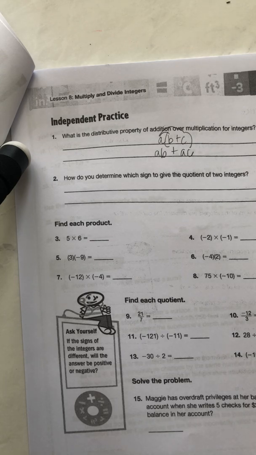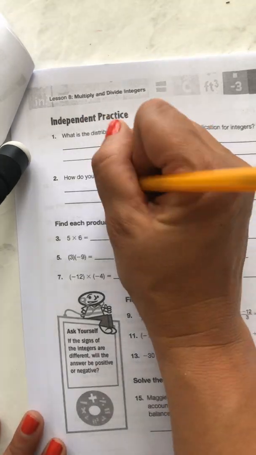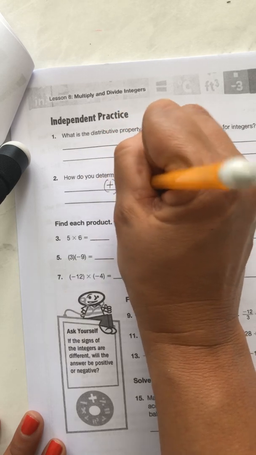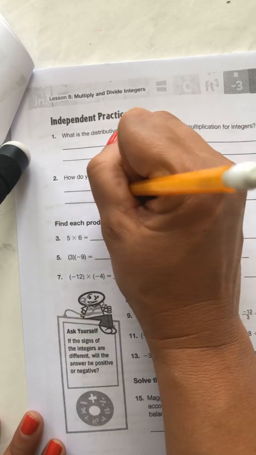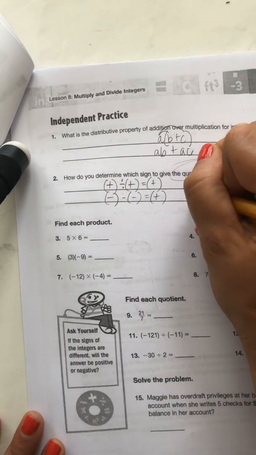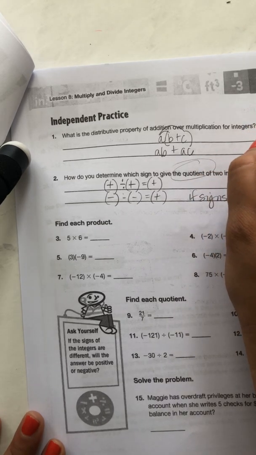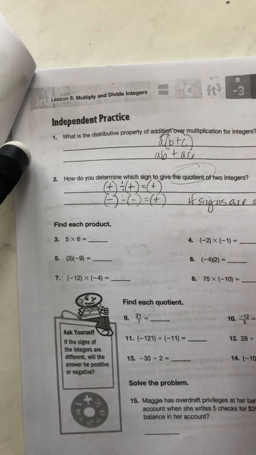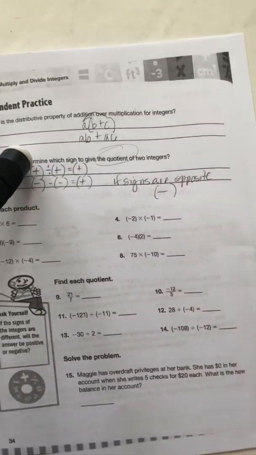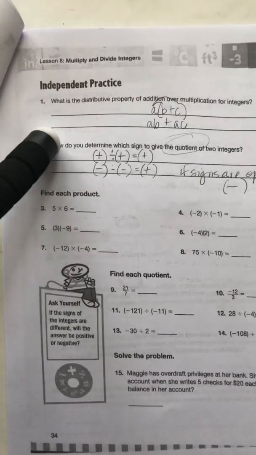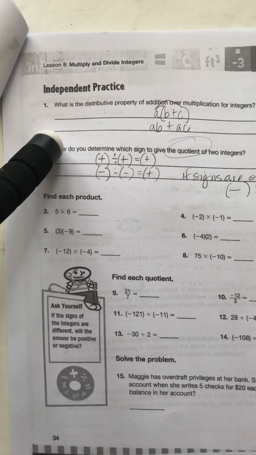How do you determine which sign to give the quotient of two integers? So quotient means division. So you know that positive divided by a positive equals a positive. A negative divided by a negative equals a positive. And if signs are opposite, it is a negative. All right, so if you follow those rules, this should be pretty simple. I'll do a couple of these, and then I'm going to let you do the rest of these on your own.